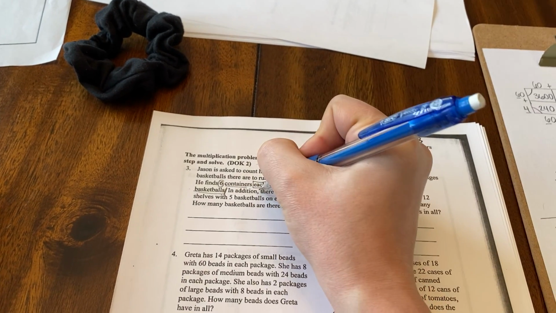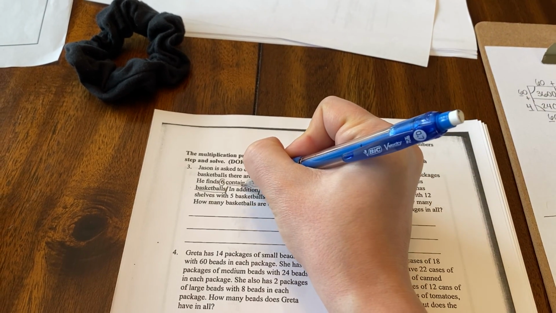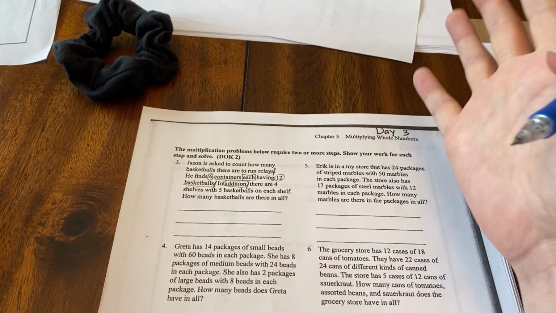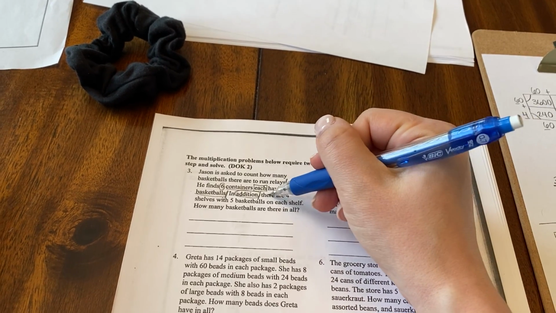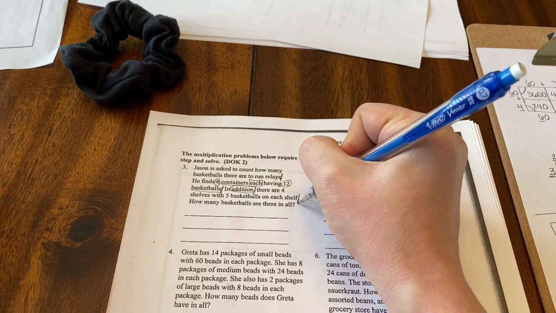We've only chunked out this first sentence and second sentence, but there's another sentence. In addition. Oh, I love that. Okay. They have addition. Okay. So at one point, we know that we're going to have to do what? Add. There are 4 shelves with 5 basketballs on each shelf.